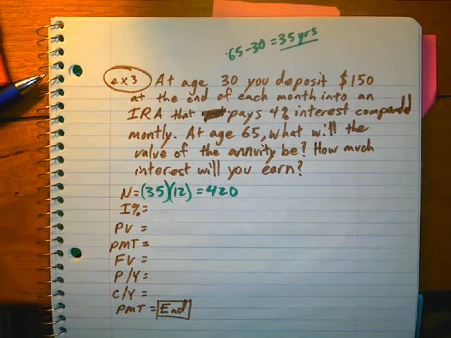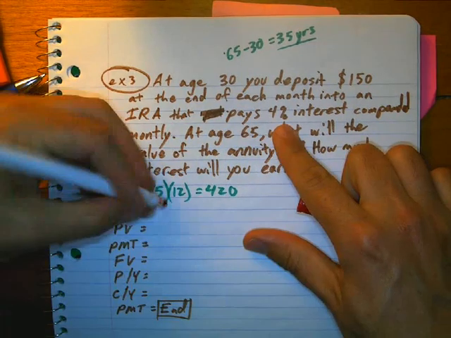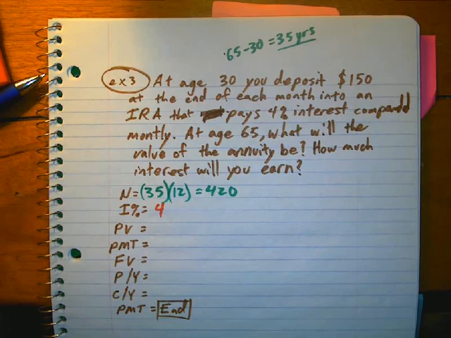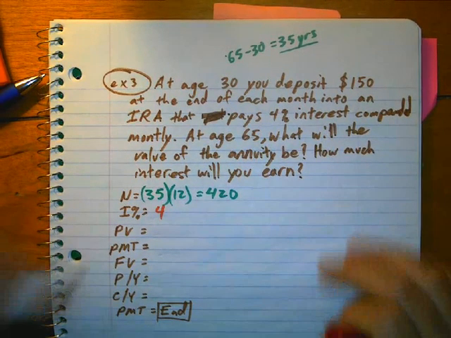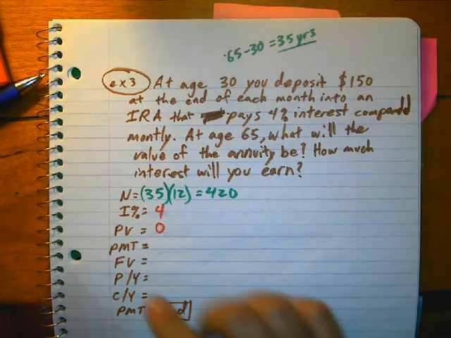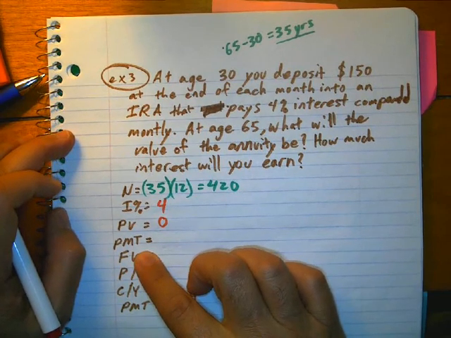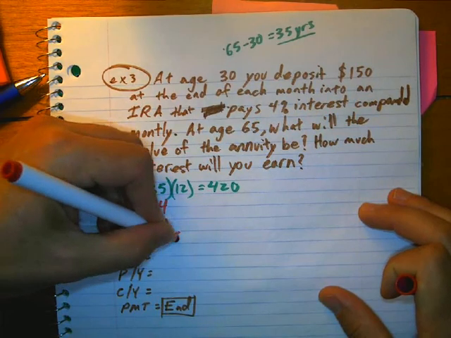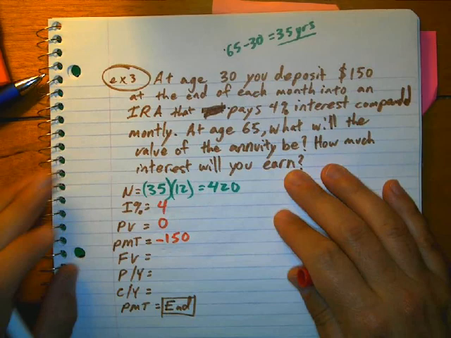Okay, my interest rate is at 4%. PV, present value, so we're starting off with nothing, so that's going to be 0. Payment, you're going to be depositing 150, so I'm going to put minus 150. The future value, that's what we want to figure out.